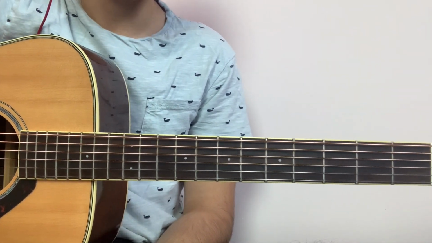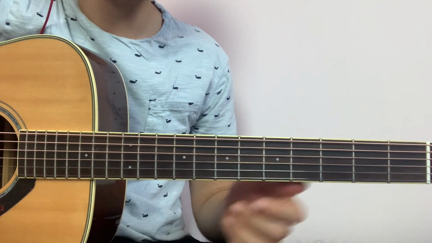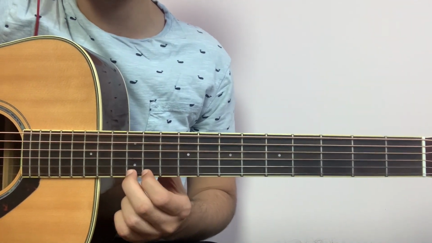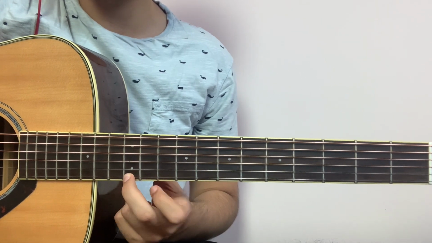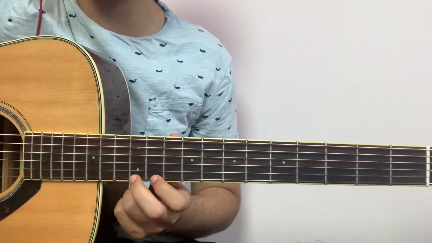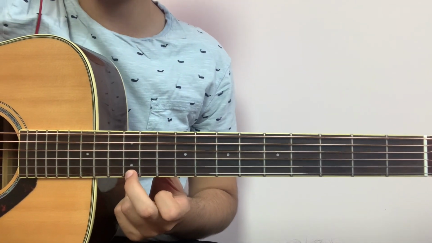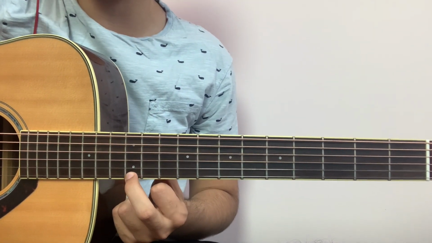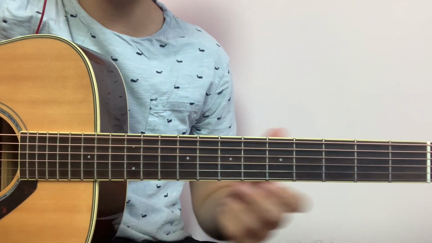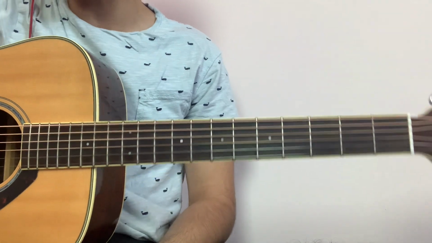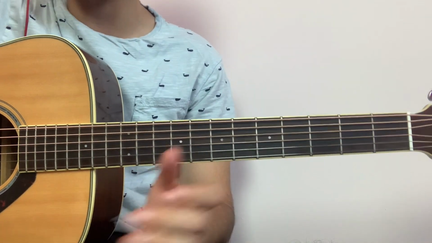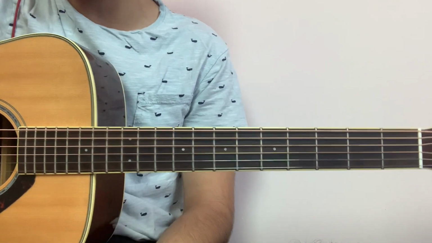For example, if we go back to the exercise that we did, Sa, Re, Ga, Ma, Pa, Da, Ni, Sa. This Sa is not a different note, or to be more clear, it's not the 8th note. It's merely a repetition of the first Sa. It's just an octave higher than the first Sa. So overall, there's just 7 bass notes, and all the other notes are repetitions of these 7 notes.